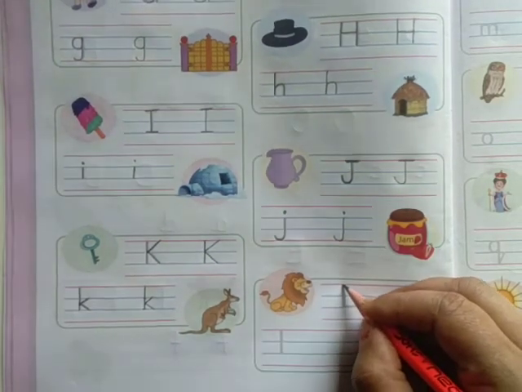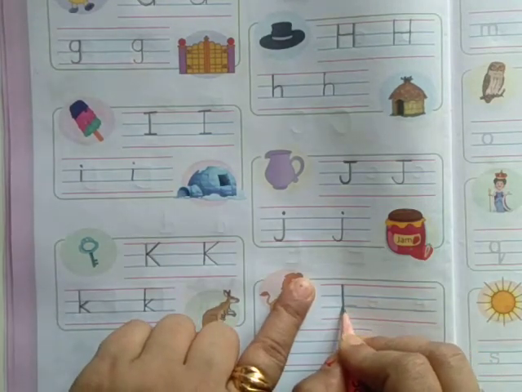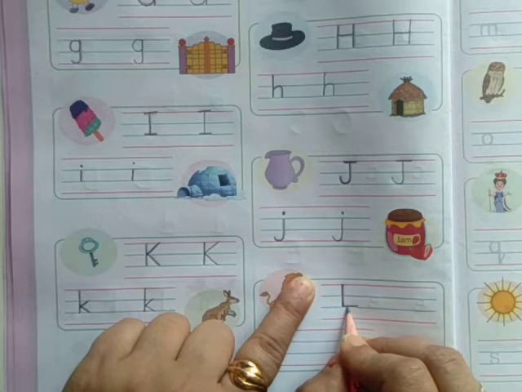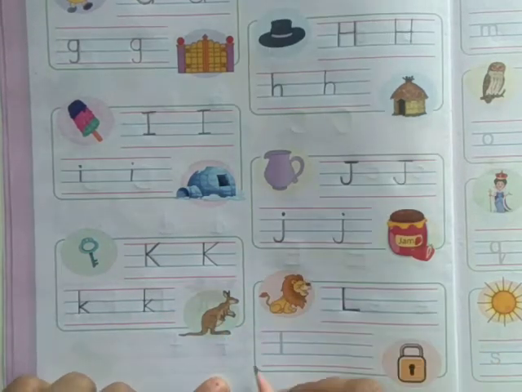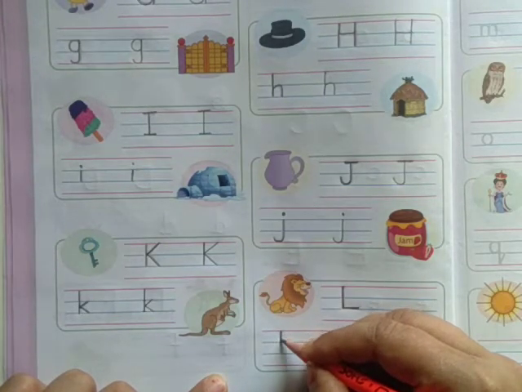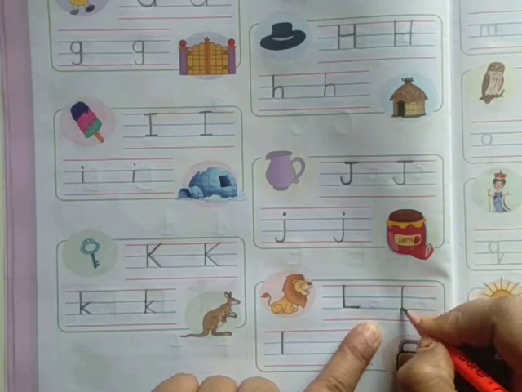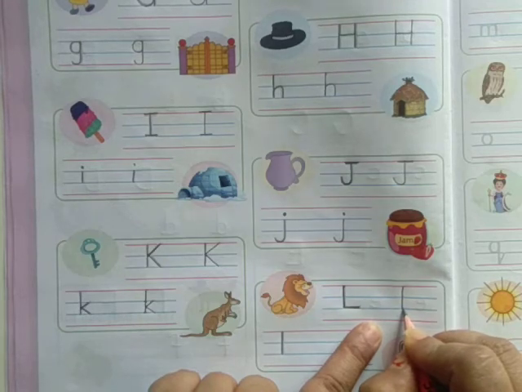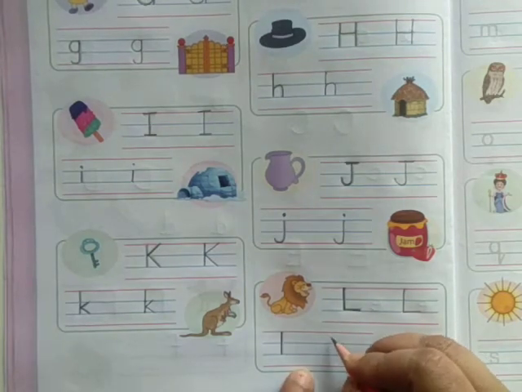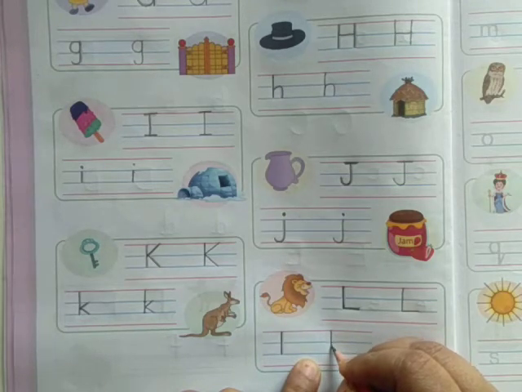Now L. A standing line, sleeping line. Again, standing line, sleeping line. And for small letter L, it is just a standing line. Small L. Capital L. See how slowly I am writing? Likewise, you have to write slowly and beautifully. Capital L. Small l.